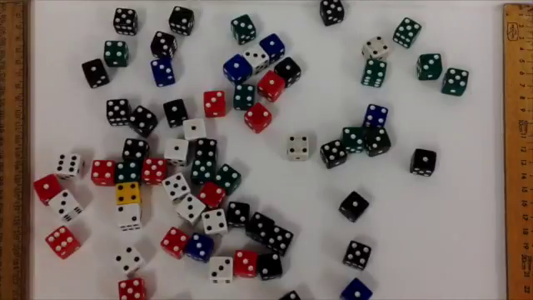We need to do this at least 20 times or until we run out of dice. And that allows us to accumulate some data, and we can begin to draw a graph of number of dice versus time, or in this case number of dice versus throws, and see how that decreases. It should be an exponential decay.